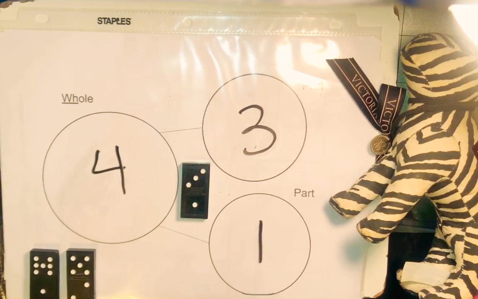All right, boys and girls? So that's how we can use our dominoes to help us figure out how many is all together by taking apart the two parts and then putting them together. So looking at 3 and looking at 1 and putting it together and knowing it's 4. That's another way we could figure out how many domino dots are on our piece all together. All right, boys and girls?